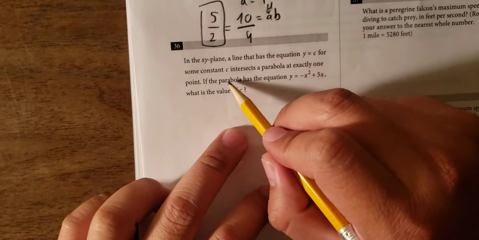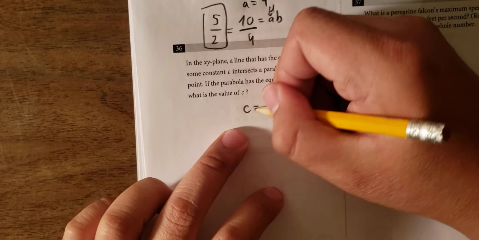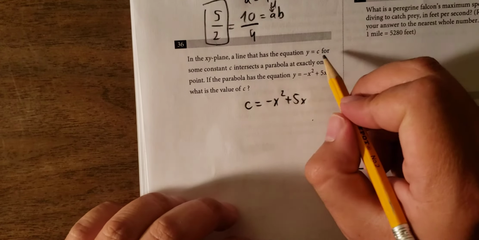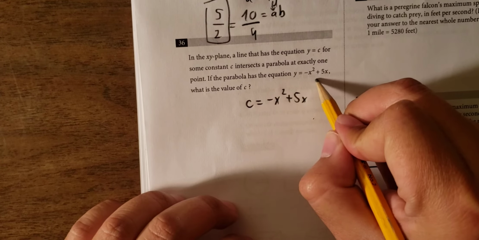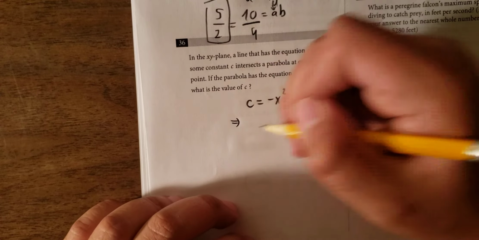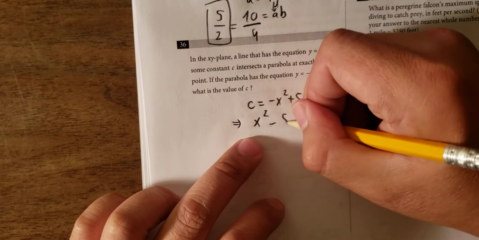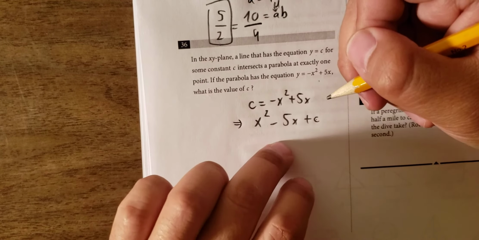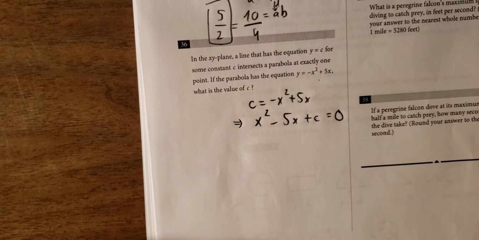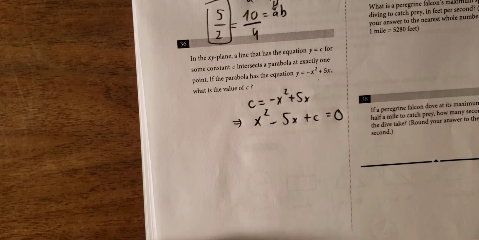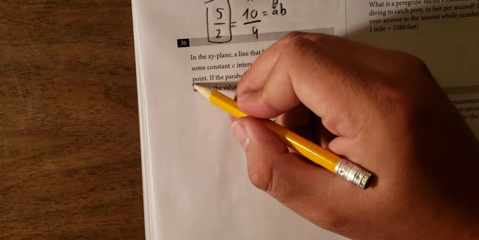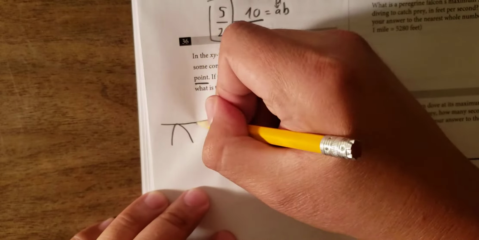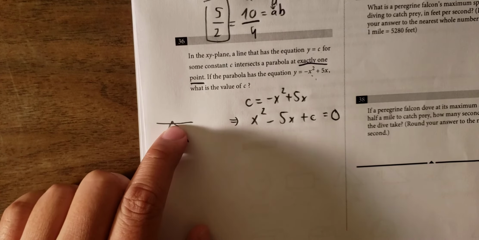To get the intersection, you put the C in here equal to minus S power 2 plus 5S, because this line intercepts this parabola. We move this one to the left, you got this equation. And the question asks there's exactly 1 point. It means we have the parabola in this one, like this, and we have the point in here. So that's the one solution.